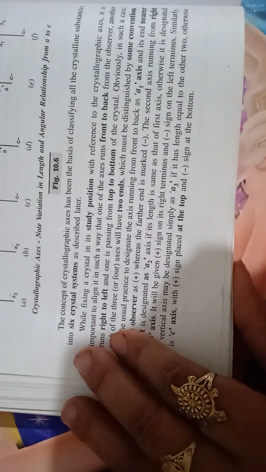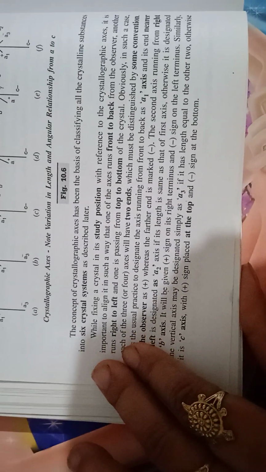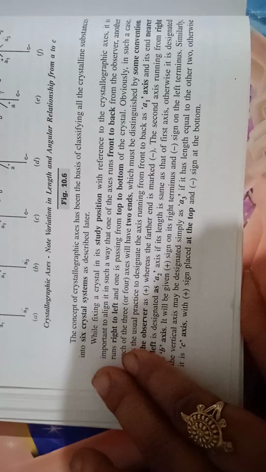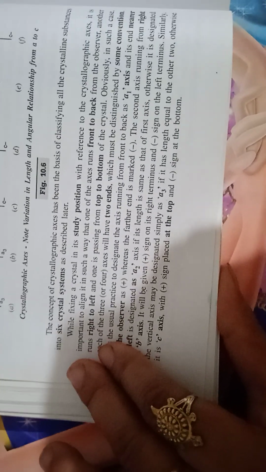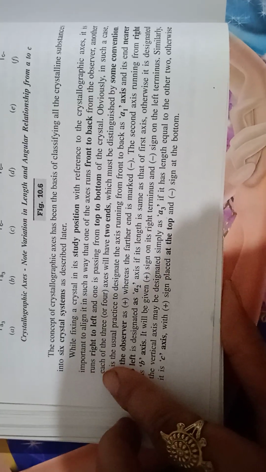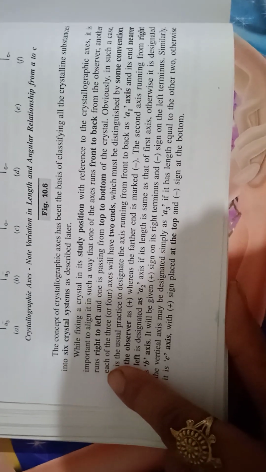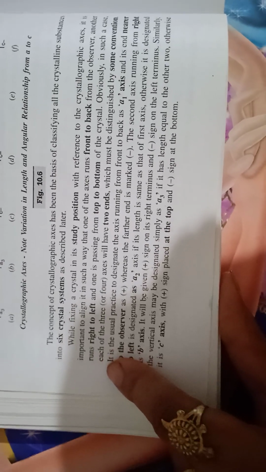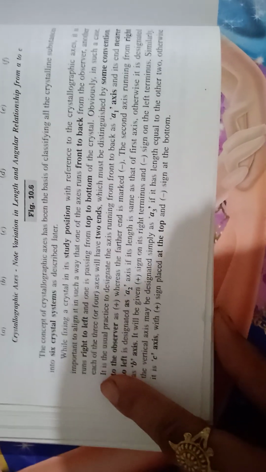The concept of crystallographic axes has been the basis of classifying all the crystalline substances into six crystal systems, as described later. Whilst fixing a crystal in its studied position with reference to the crystallographic axes, it is important to align it in such a way that one of the axes runs front to back and from the observer, another runs right to left, and one is passing from top to bottom of the crystal.